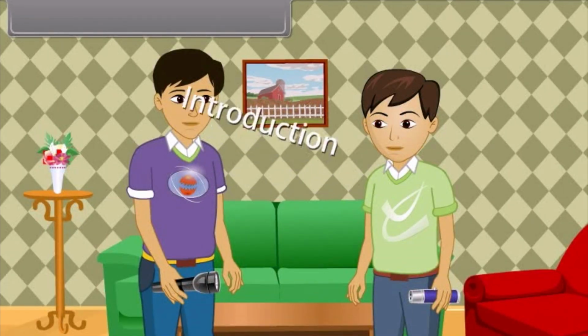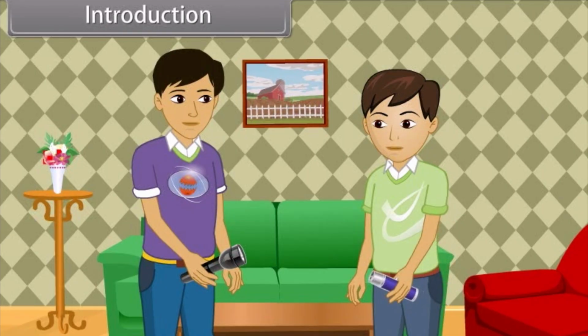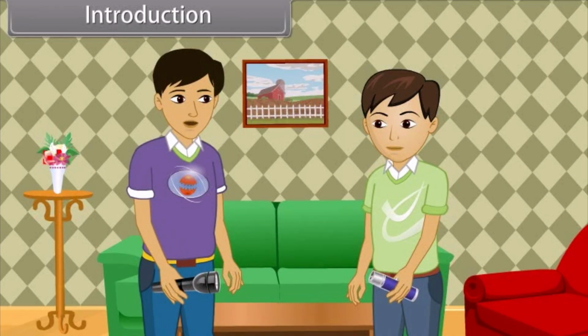Introduction. Look, Deepak, what I got. I have a torch. Yes, it is. But I don't think that you have better than mine. Look what I have. I have a laser light. Laser light? Wow, it is quite fascinating.